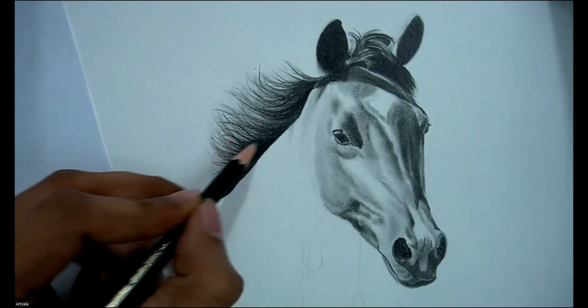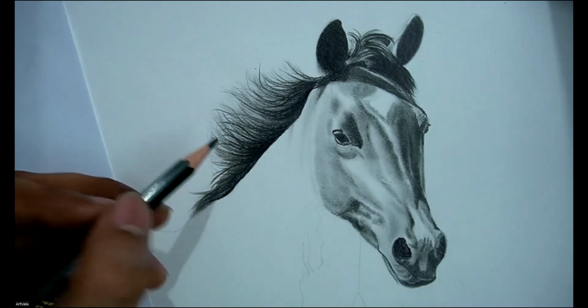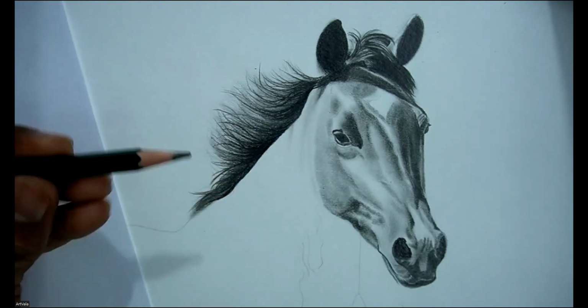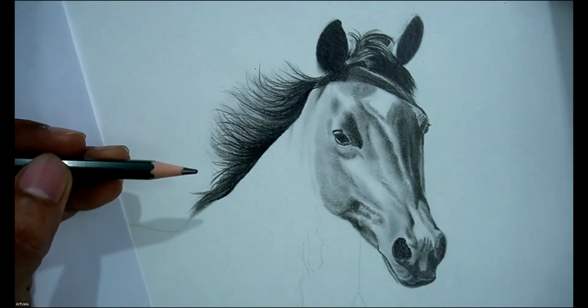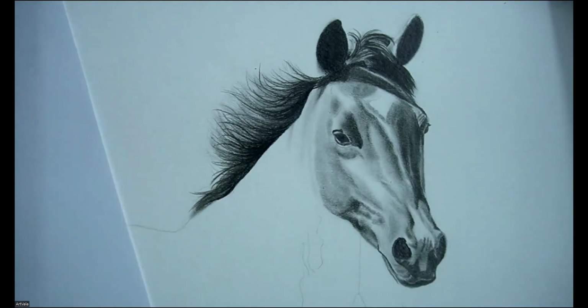Here when I'm drawing, it's losing its proper hair-like effect due to my pencil. It has got some bluntness now, so I will again sharpen it. Don't be lazy.